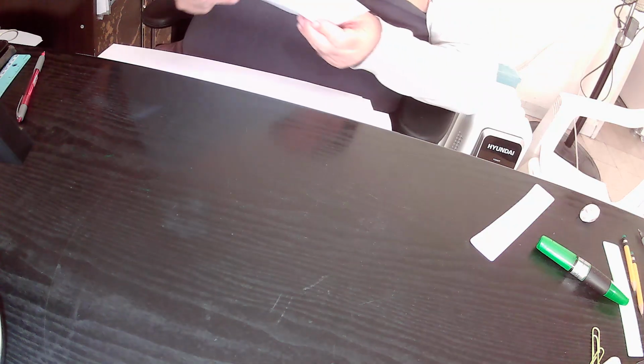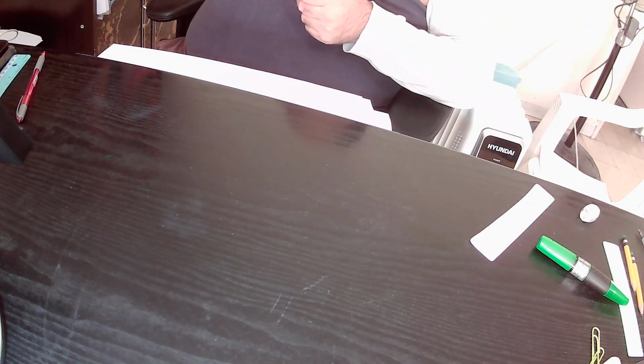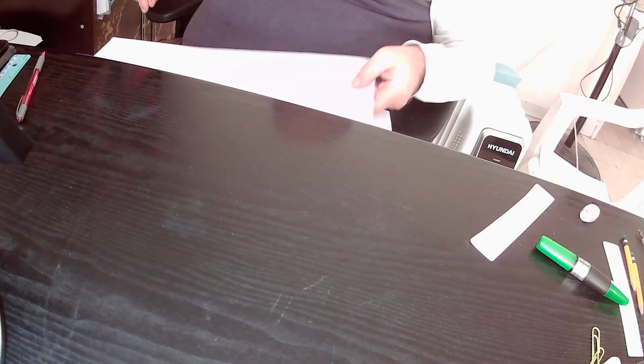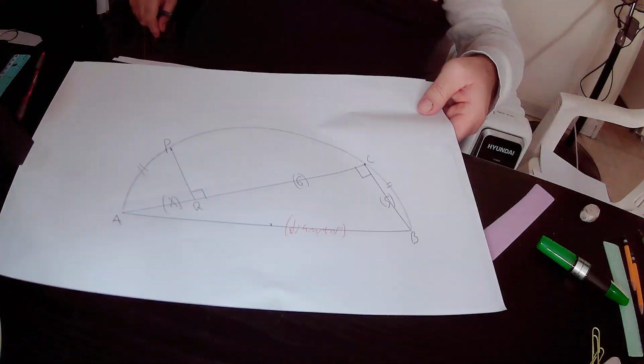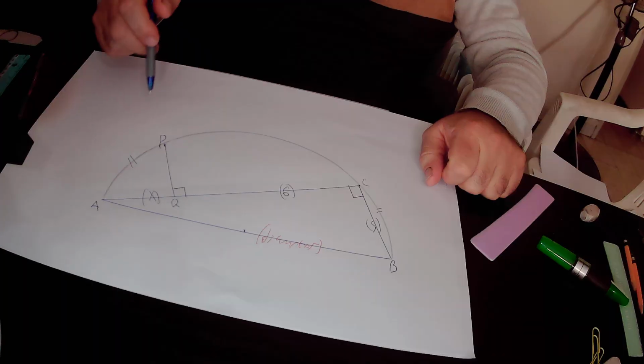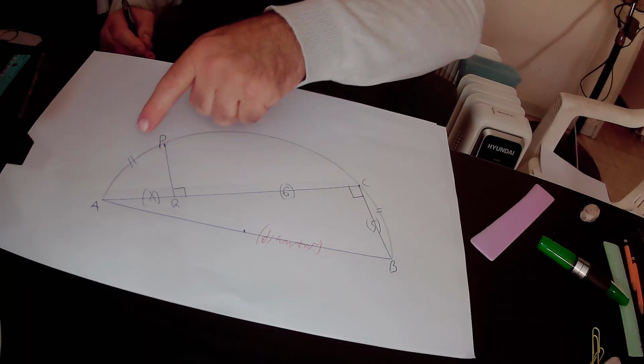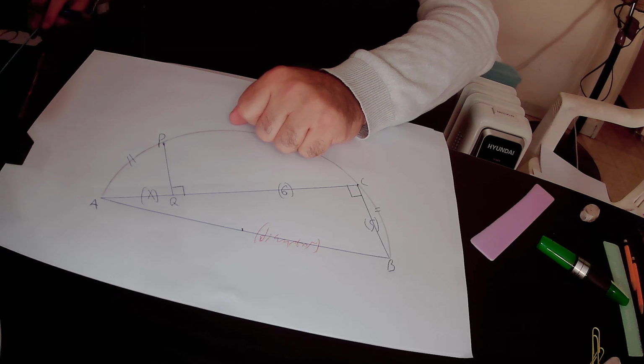So we can implement rule 56 in our drawing. Because according to what is given in the question, arc PA equals arc CB in its length. So we join points A and P together by a straight line.